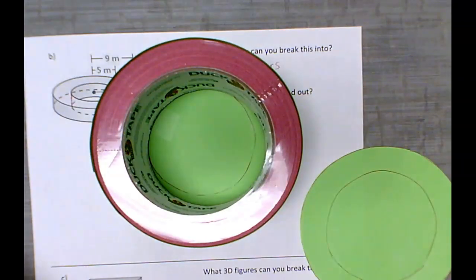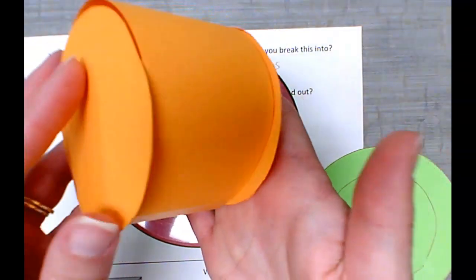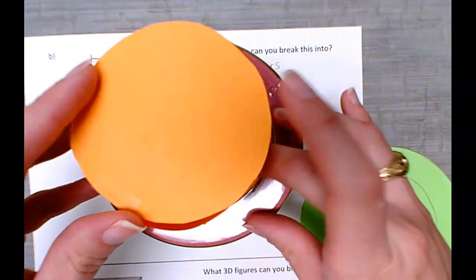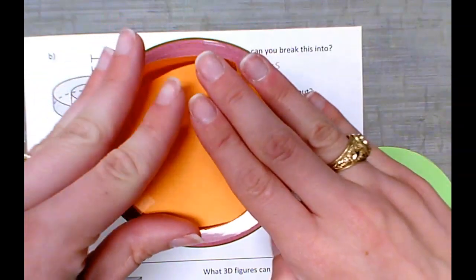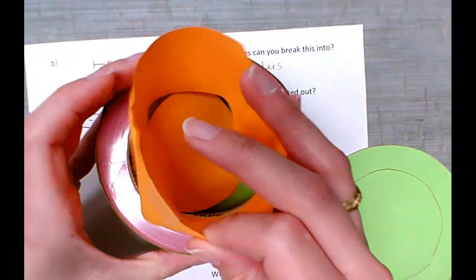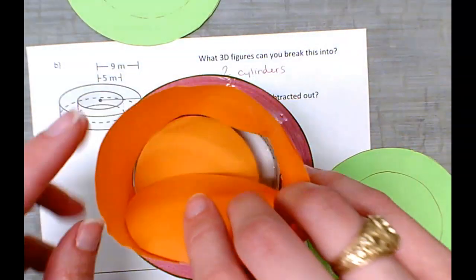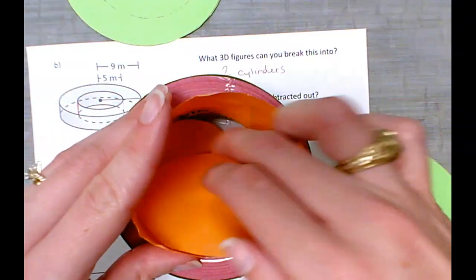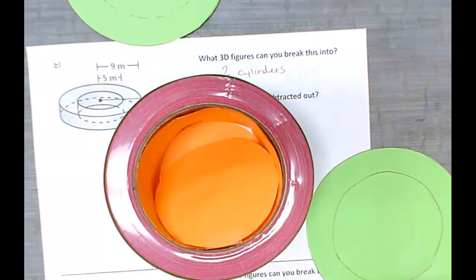Inside, I have a smaller cylinder. Okay, lateral area, 2 bases, kind of inserting it inside. Not as easy as it looks. Let's try it from the other way. Move these pieces around. Okay. Much easier. Good grief. Okay, there we go.